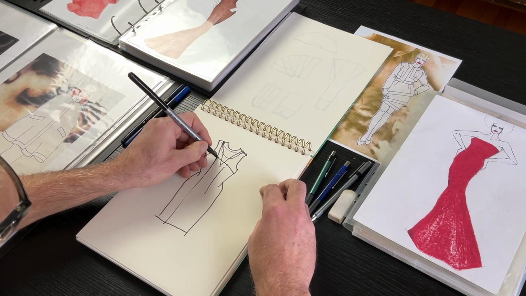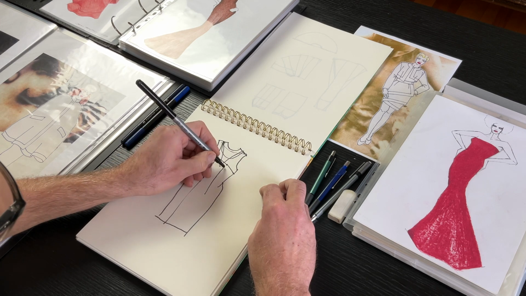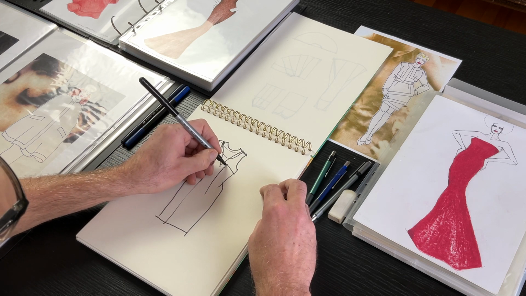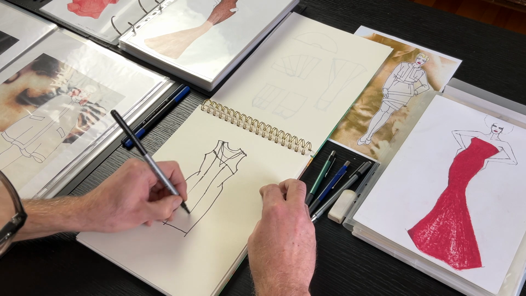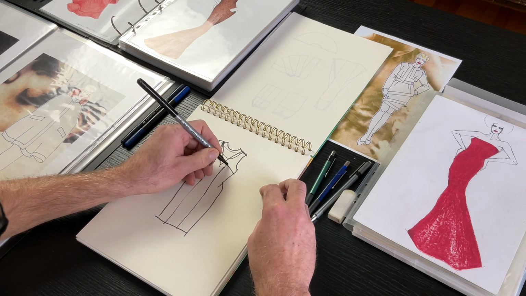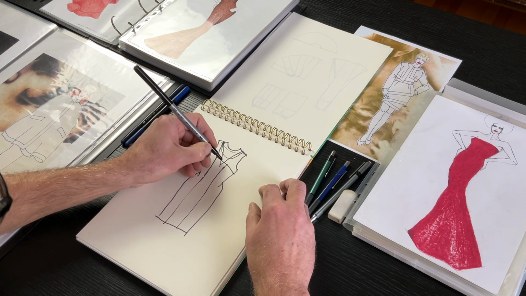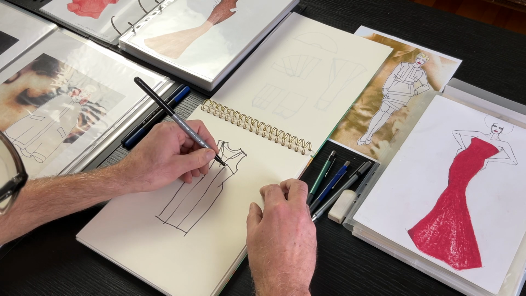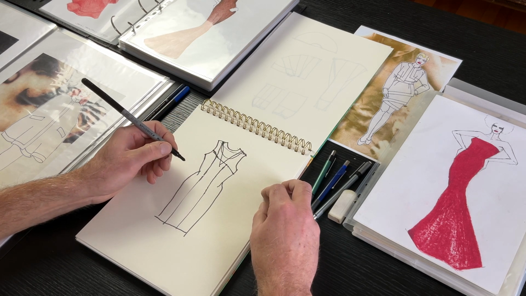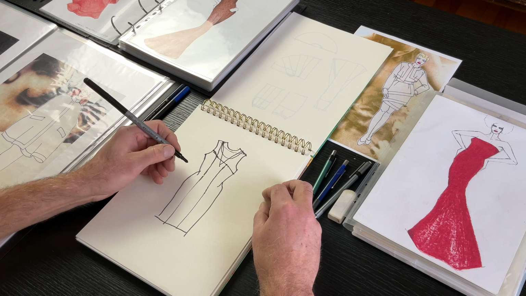The same for these incisions. You can decide to extend them all the way up and down and cut it apart and then use different fabrics or colors to make a design.